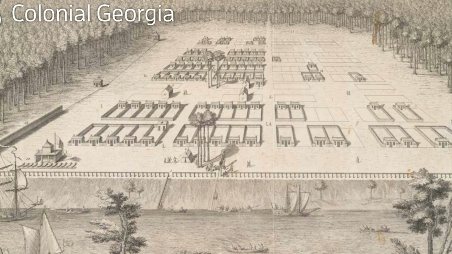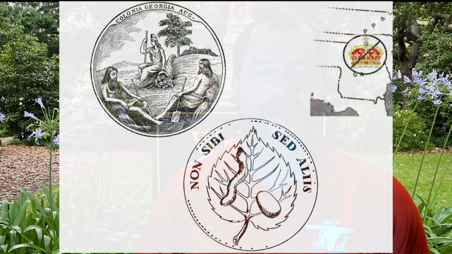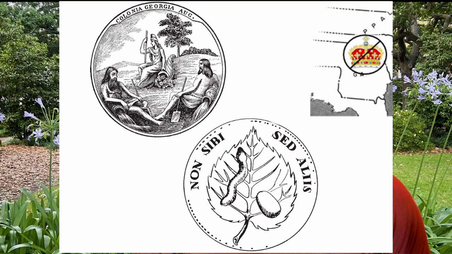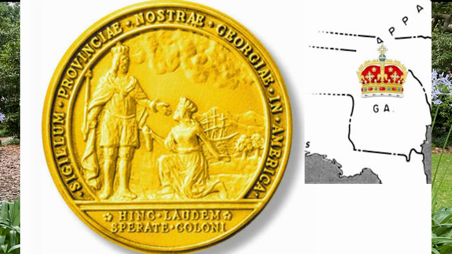Colonial Georgia began in 1733 with Oglethorpe's landing and the establishment of the city of Savannah, and ended with Georgia's independence movement in 1776. It is further broken down into two parts: the trustee period, which lasted from 1733 to 1751, and the royal period, which lasted from 1751 to 1776.